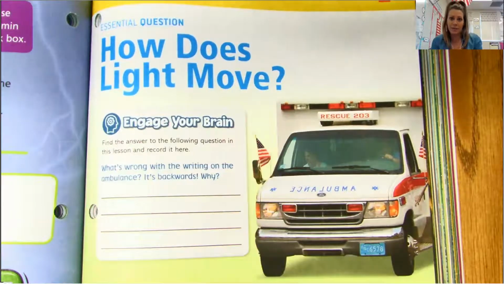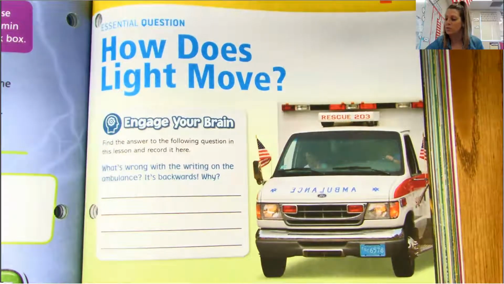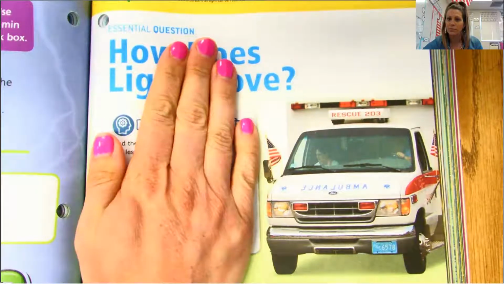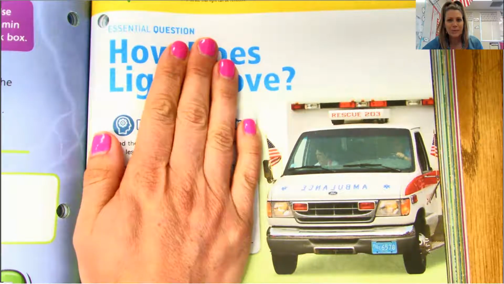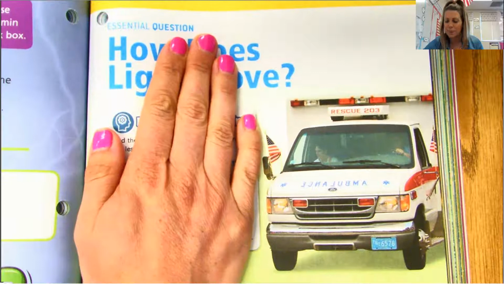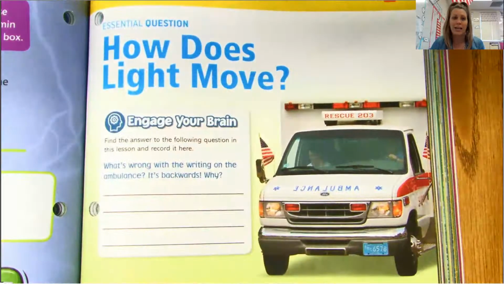Okay, well, it's an ambulance, right? What's wrong with the writing on the ambulance? What's wrong with it? It's backwards, right? So I've never noticed this before, but I'm really going to pay attention when I see an ambulance. All ambulances, I guess, have it written backwards. But why? So as we're reading, we're going to kind of think about that, okay? And then we'll also be talking about how light moves.